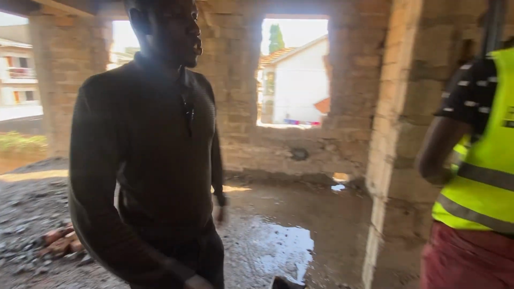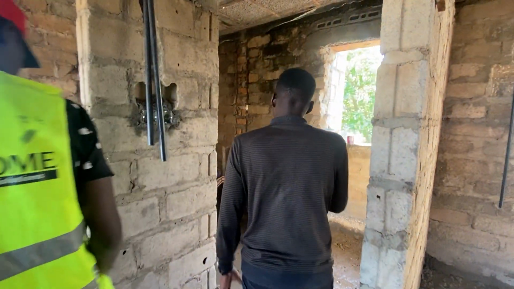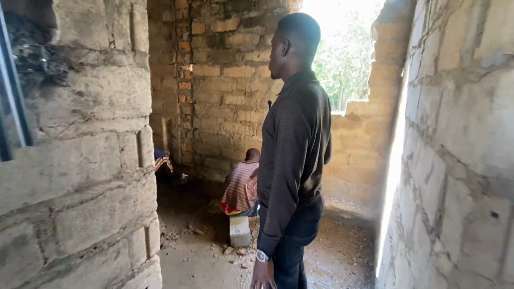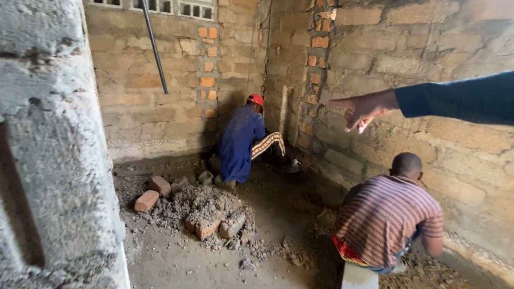Then this is the toilet. This is our toilet, the washrooms. I will have our toilet there, shower there.